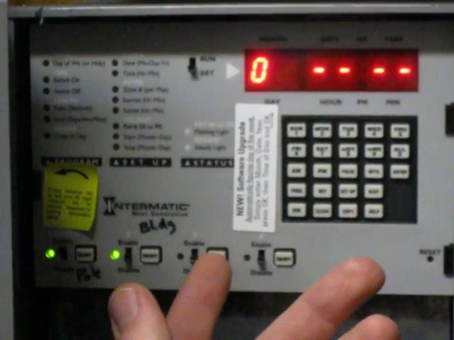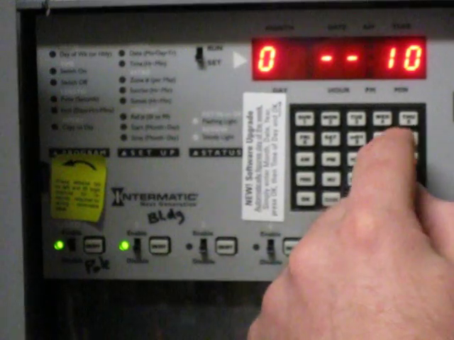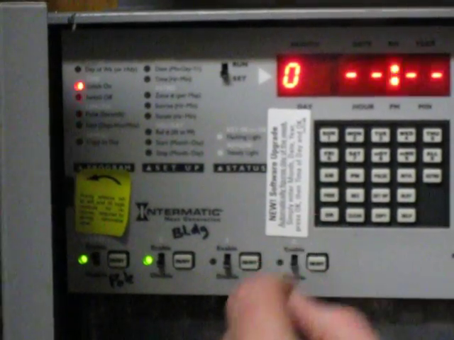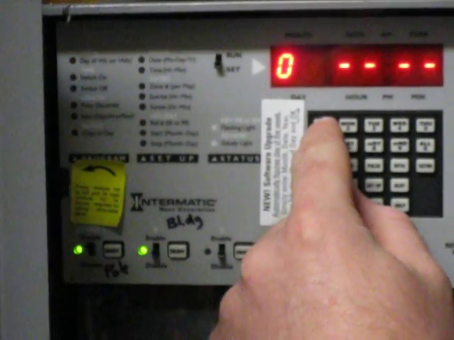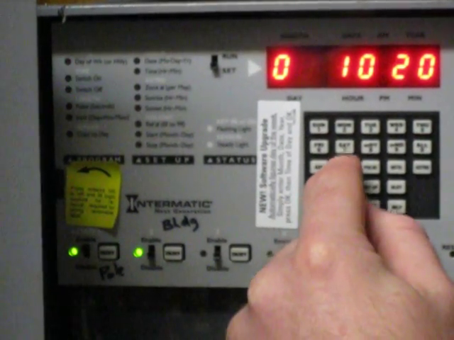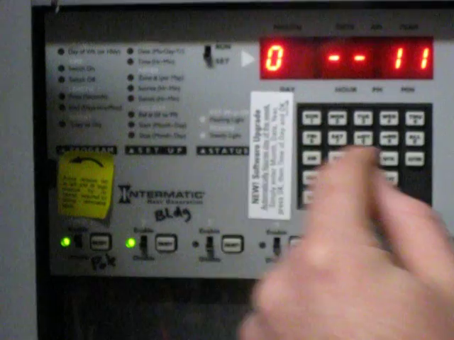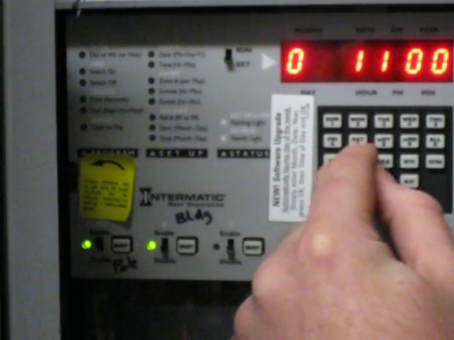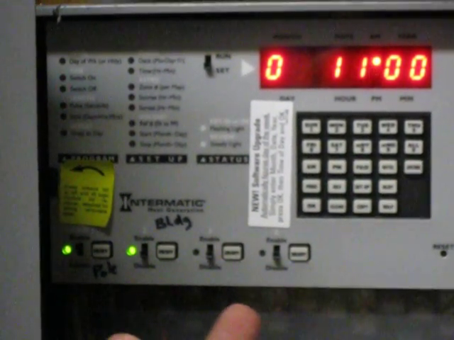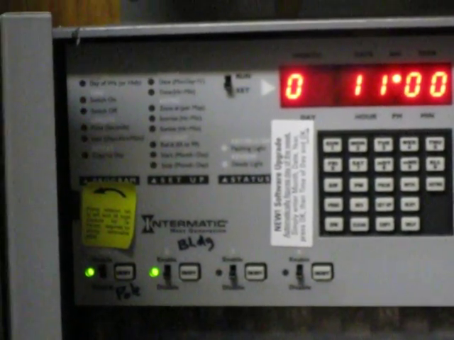Switch off time. Now this is where you could do two switch off times, because Mark at one point in time had the building lights turning off at 10 p.m. and then as you can see it comes back on to switch on, and then he would have them come back on at 10:20 p.m. and then you'd have them turn off at 11 p.m. And what that allowed for is lights to come on at 10:20 to 11 for when the guys were walking out to their cars, but then the building lights wouldn't be on from 10 to 10:20 so that people would know that we were closed.